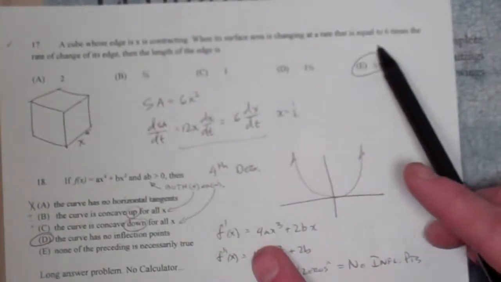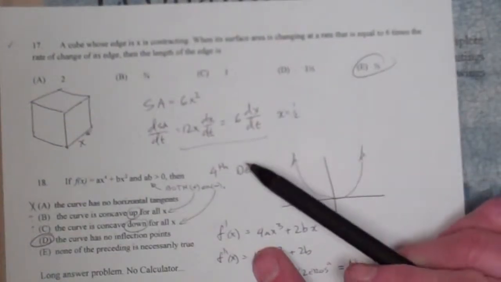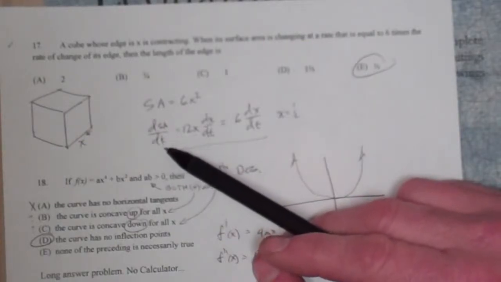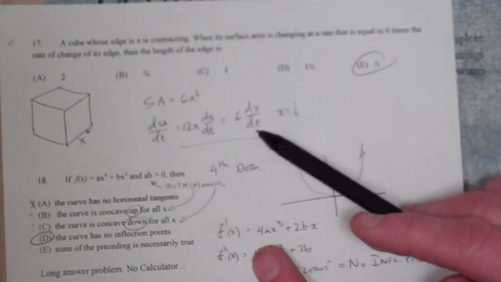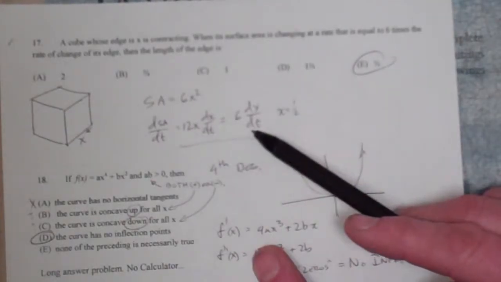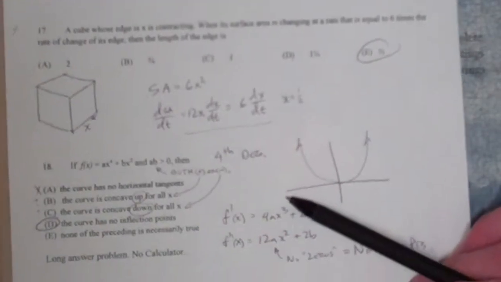We're told that the changing rate is 6 times the rate of change of the edge, so I substitute in 6 times dx/dt, and then I just simply solve for x, and I get 1/2.